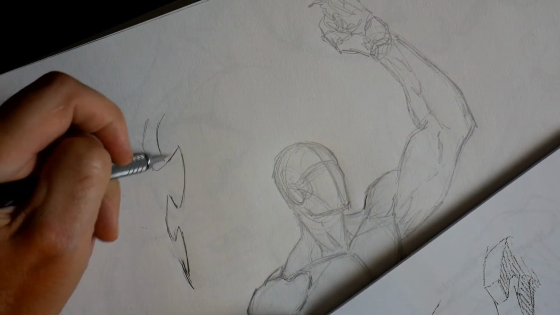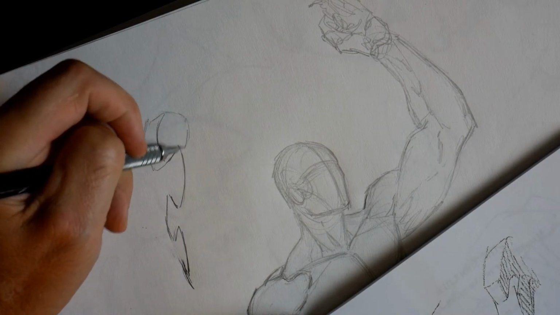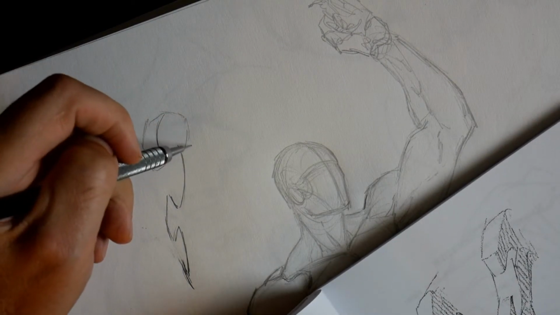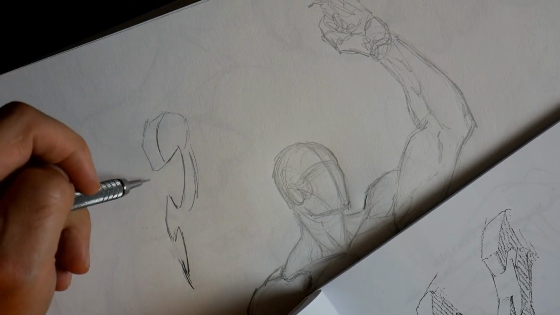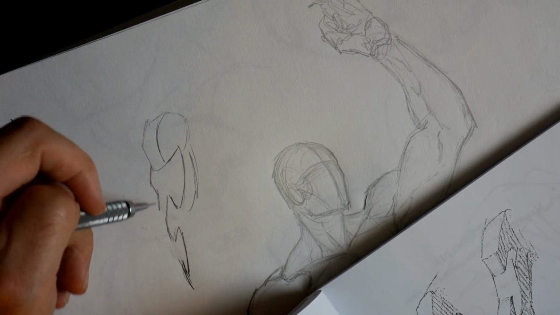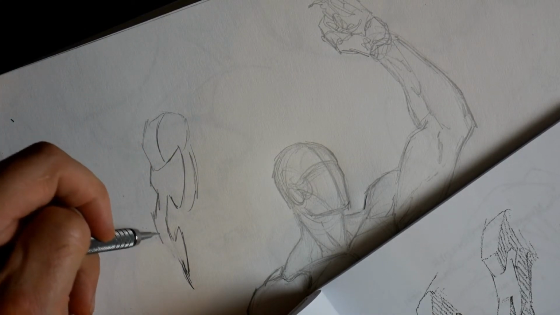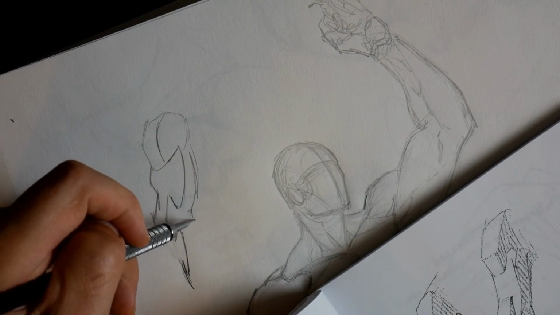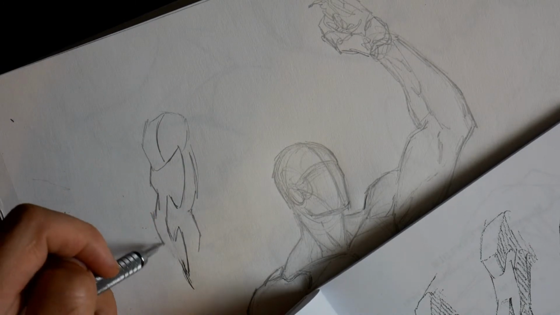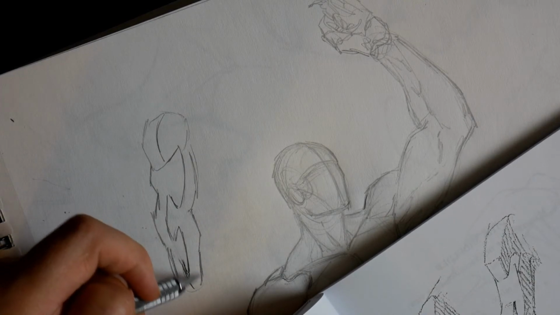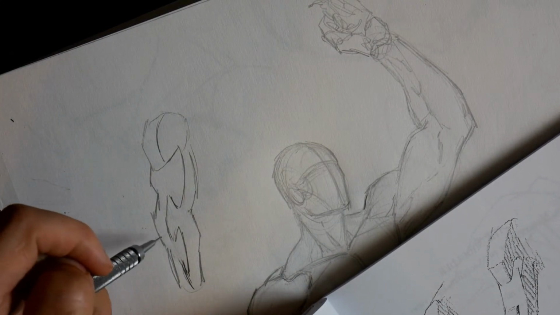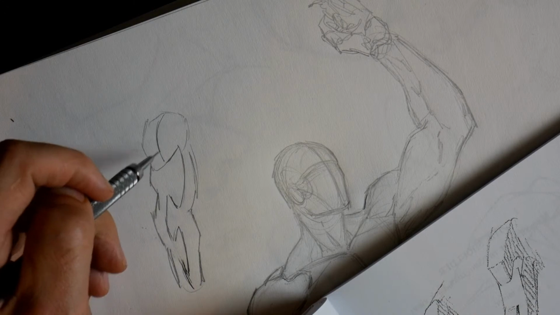You know, you'd bring out the shoulder, bicep, tricep, forearm, something like that. But that's just that little back and forth.